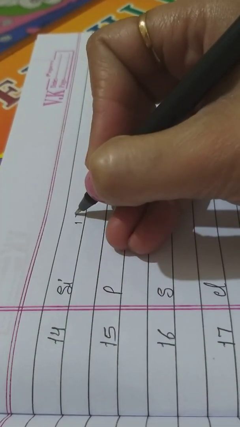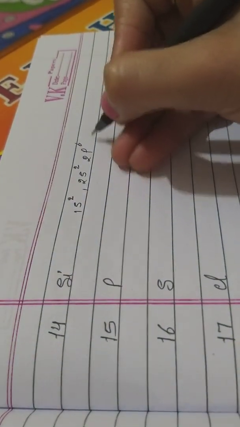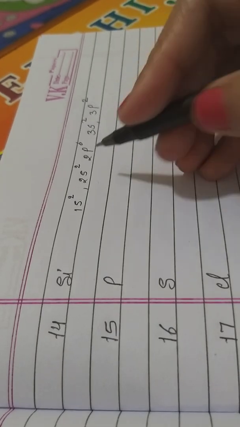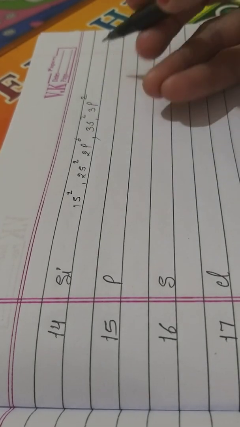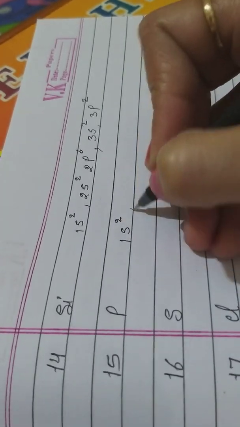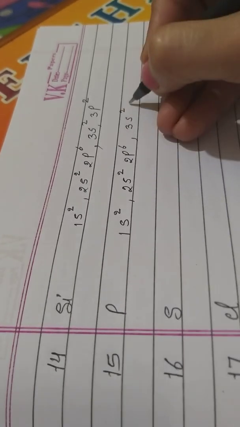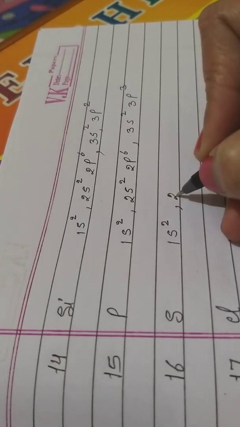Now 3p can acquire a maximum of 6 electrons. In terms of silicon, it is written 1s2, 2s2, 2p6, 3s2, then 3p2 is to be written. If you count the number of electrons, 2, 4, 6, 8, 10, 11, 12, 13, 14 are there. Let's talk about phosphorus. What will you get? 1s2, 2s2, 2p6, 3s2 and 3p3.